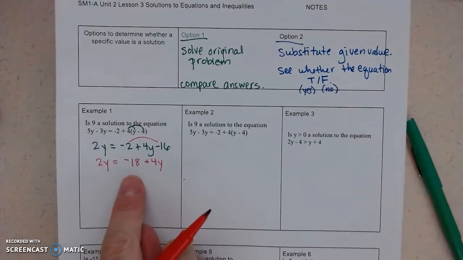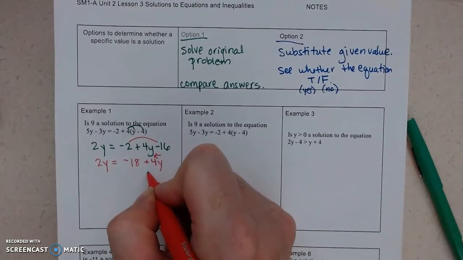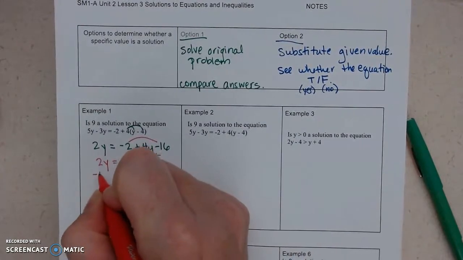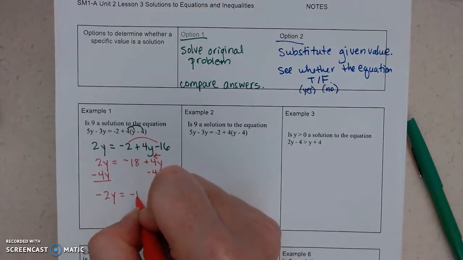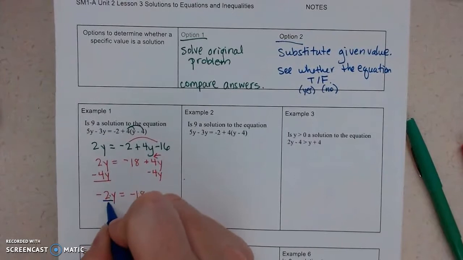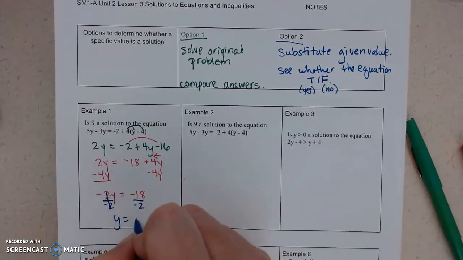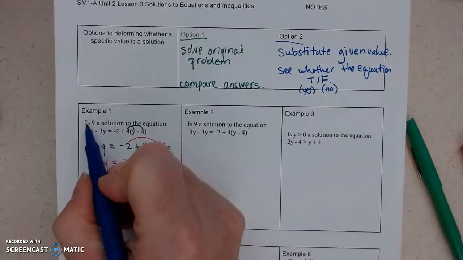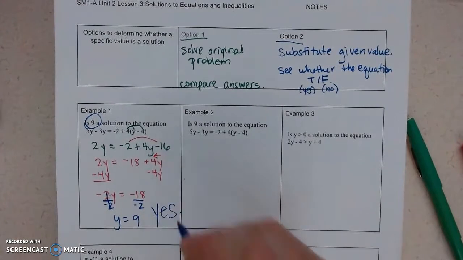Since my number is on the right, I'm going to have to move my letter to the left side. So we get negative 2y equals negative 18. Since those are being multiplied, we'll divide. So y equals 9. And that's the one that they wanted to know. So we would say yes.